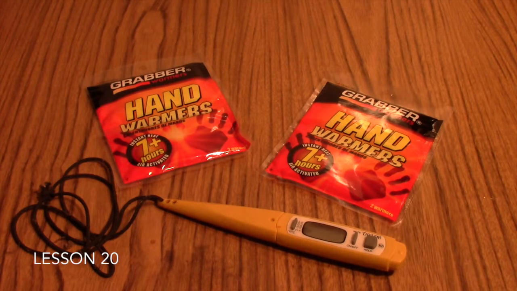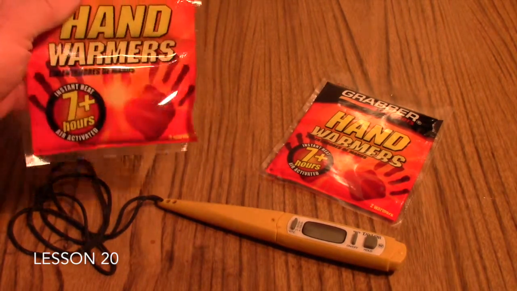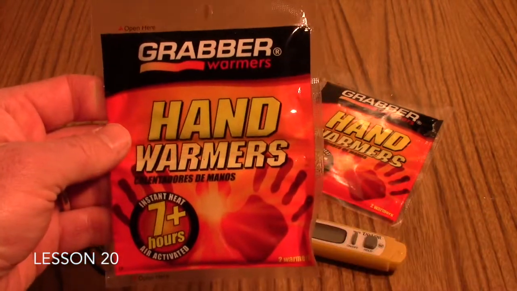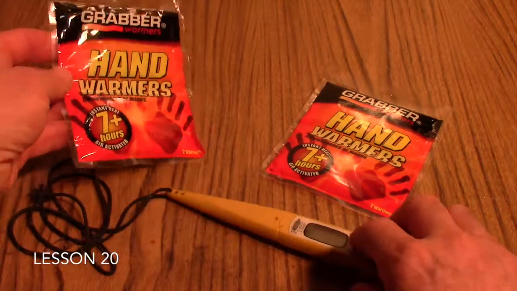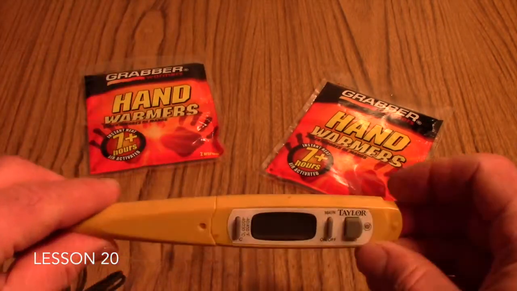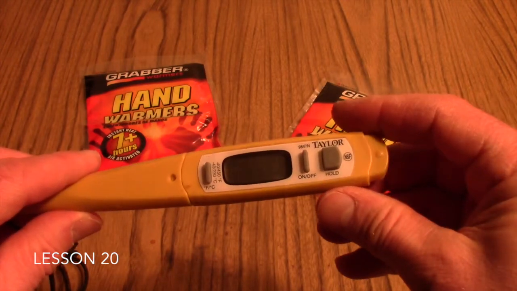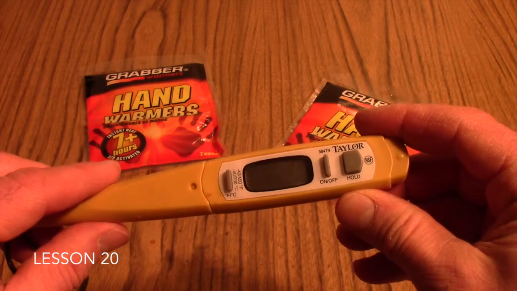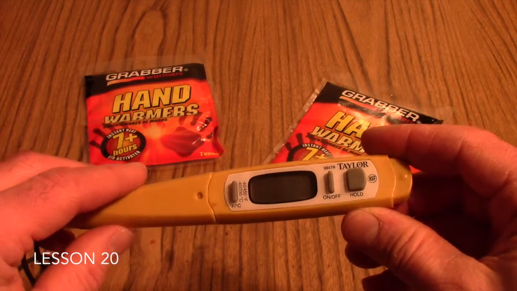reactions or exothermic reactions. For a demonstration here, we have some instant hot pack or hand warmer products. In addition to the hand warmer packs or cold packs, you'll also need access to a thermometer. A digital thermometer is ideal for this laboratory, and it doesn't really matter if it measures in Fahrenheit or Celsius degrees, but digital is ideal.